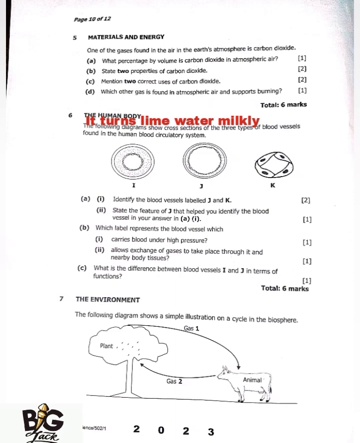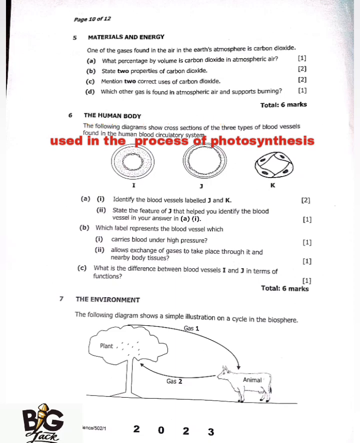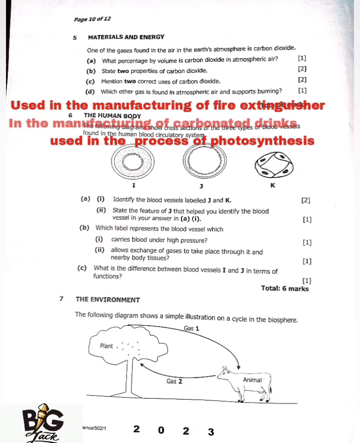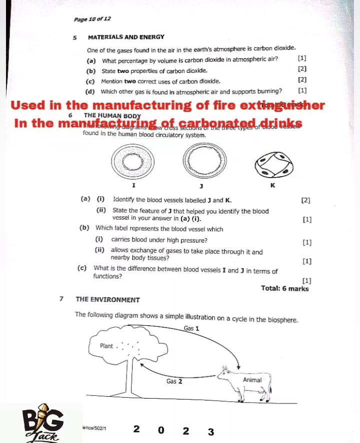Then as for question C, it is saying mention 2 correct uses of carbon dioxide. The first one is that carbon dioxide is used in the process of photosynthesis. Apart from that one, it is also used in the manufacturing of fire extinguishers. Apart from that one, carbon dioxide is also used in carbonated drinks, in the manufacturing of carbonated drinks.